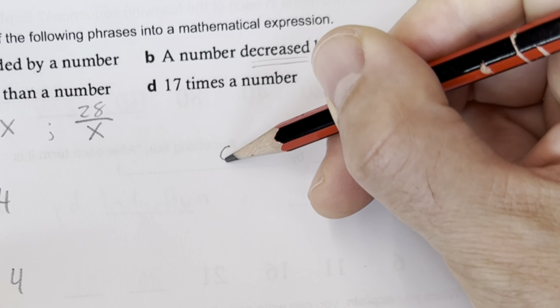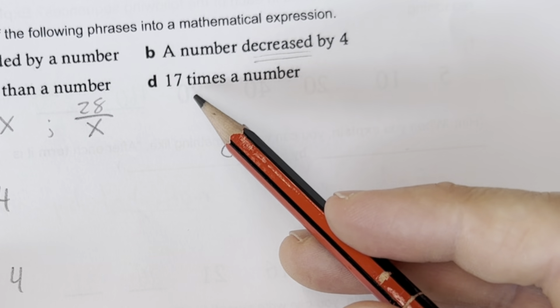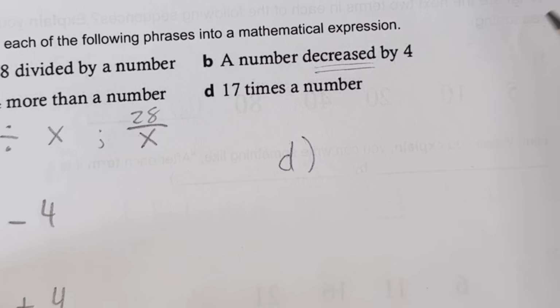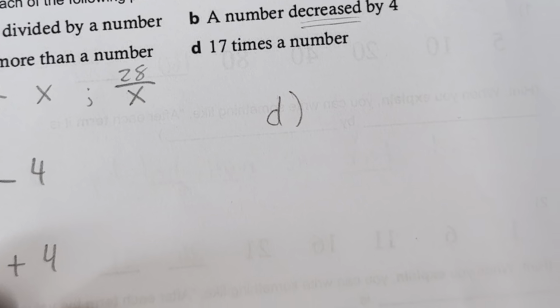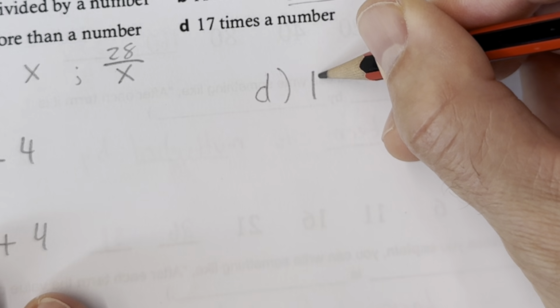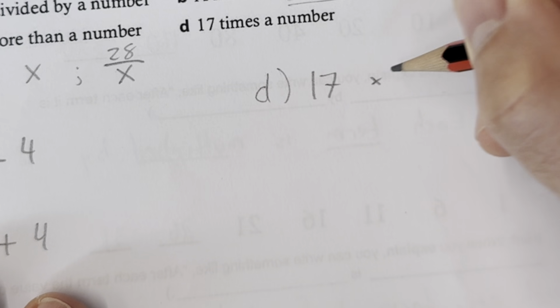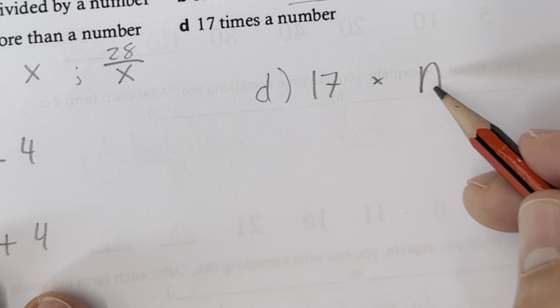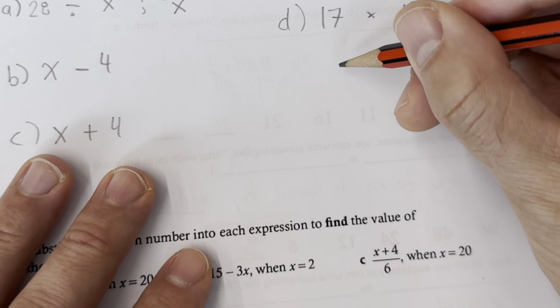And last one, D, 17 times a number. So that means to multiply. So we could say 17 times, let's say N. We don't want to mix up those things. So you can do that. You could write it like this.